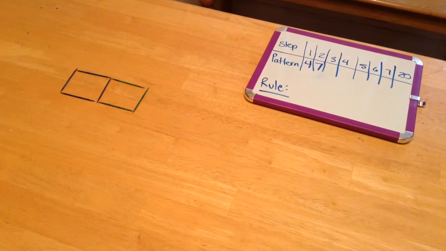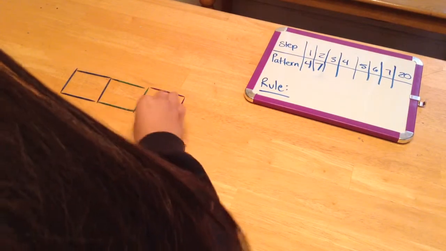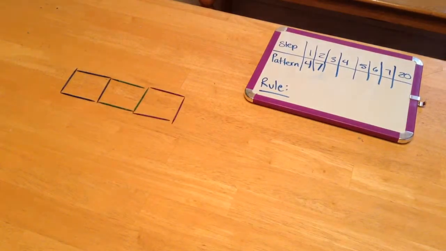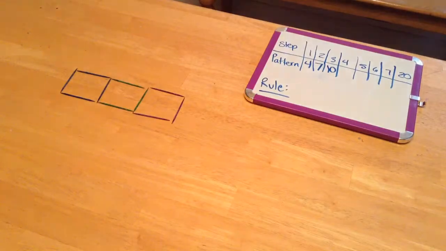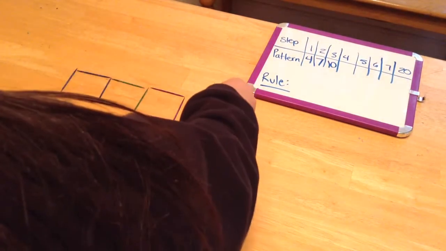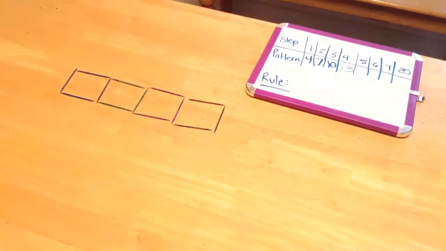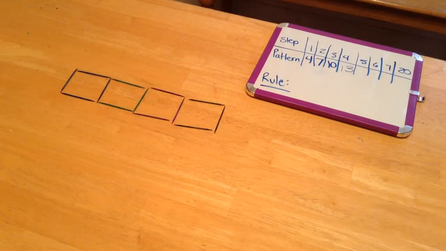Okay, so now we got to add another square. So how many more do we need to add? 3. 3 more. Okay, there's our 3. And now there's 10. Okay, so let's add another one. Okay, and that is how many? 13. So can you see the pattern so far? Yes. It's adding how many? 3. Adding 3 each time.